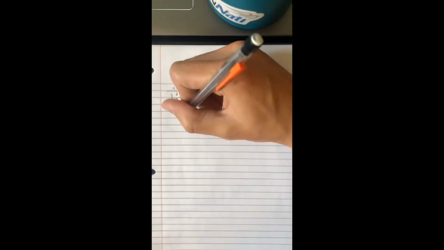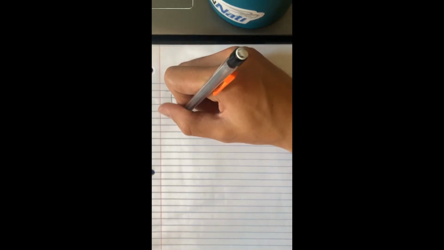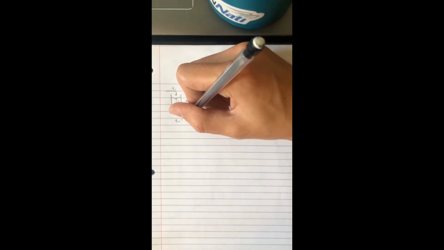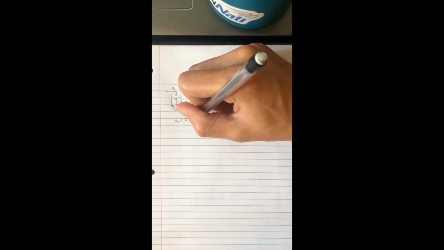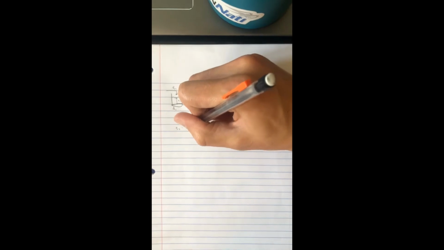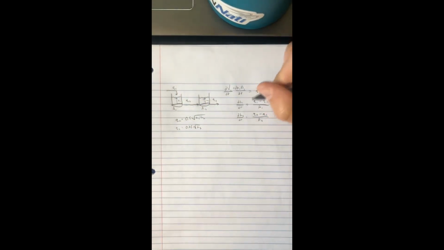We were also given equations for the flows. Q12 is equal to 0.5 square root of H1 minus H2, and Q2 is equal to 0.25 square root of H2. We can plug those into these equations to get the governing differential equations for the height of each tank. Now we can move on to coding.